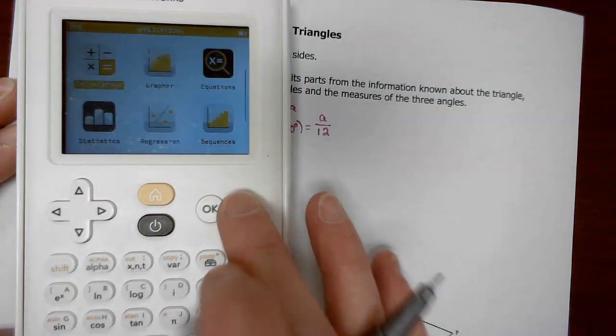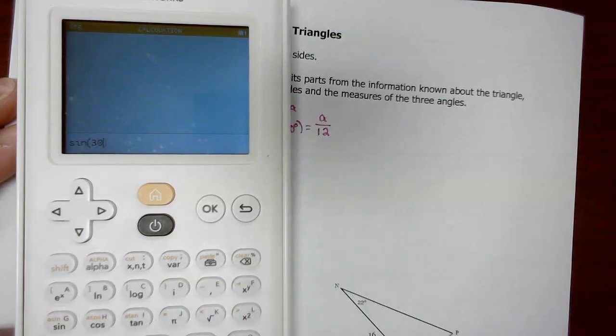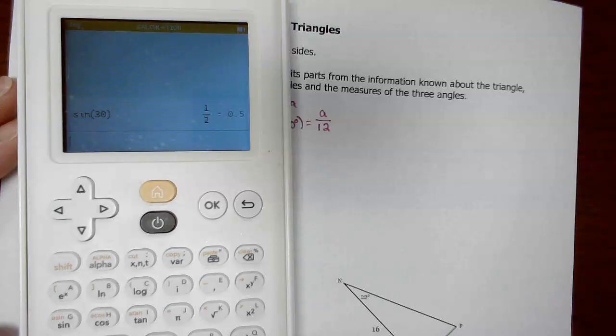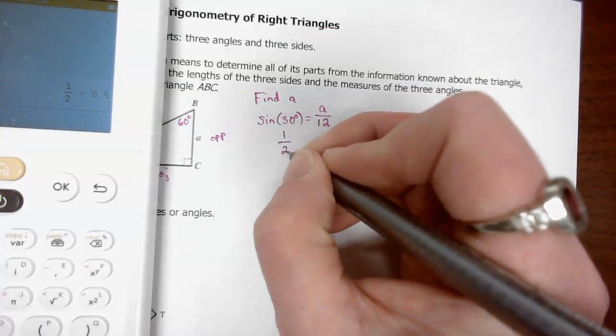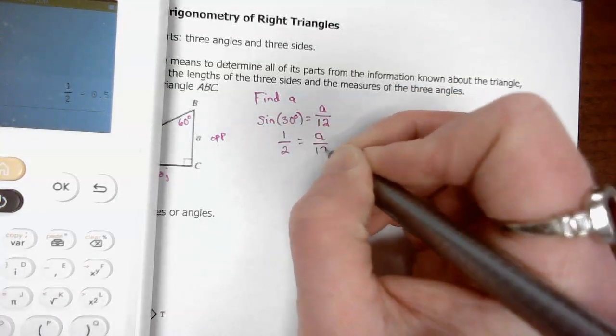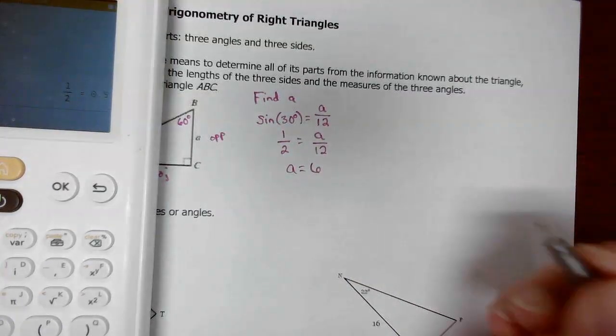So I do have degrees there. And if I press sine of 30, that is actually a good number. It's 1/2. So 1/2 equals A divided by 12. Multiply both sides by 12, so A is 6.